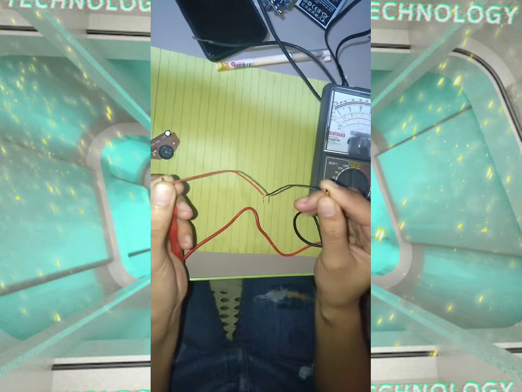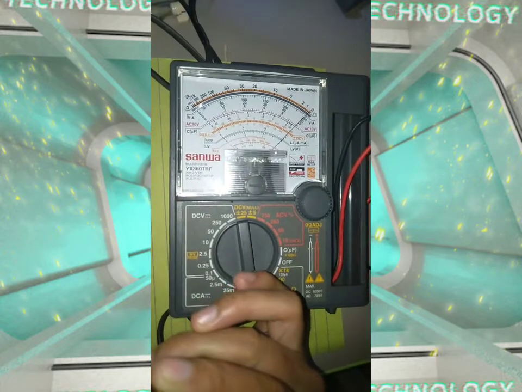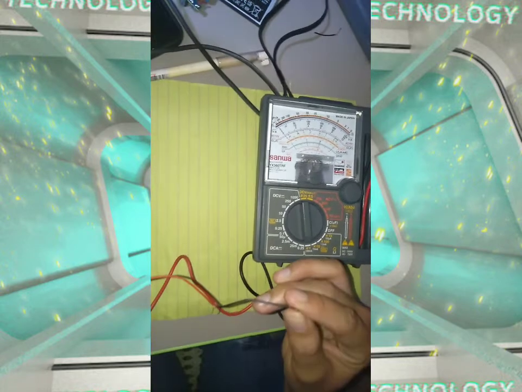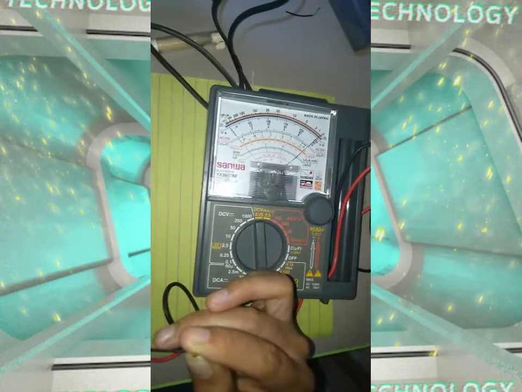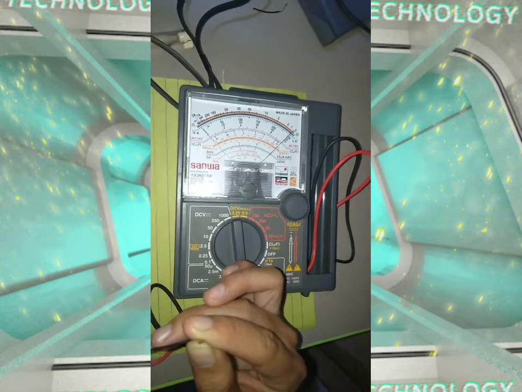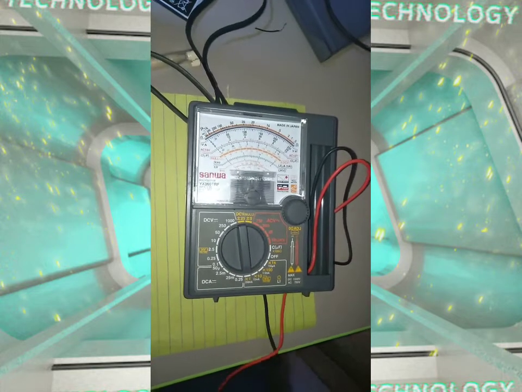Now, as you can see, the wire has a function or continuity. The needle pointer is moving to 0 ohms. So this only means that this wire has a function or continuity.